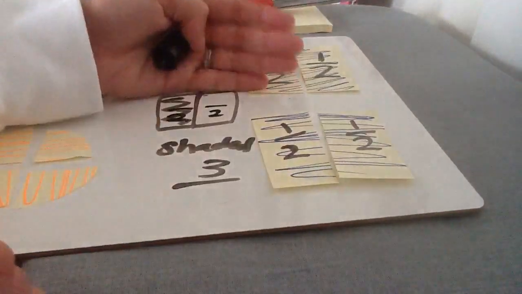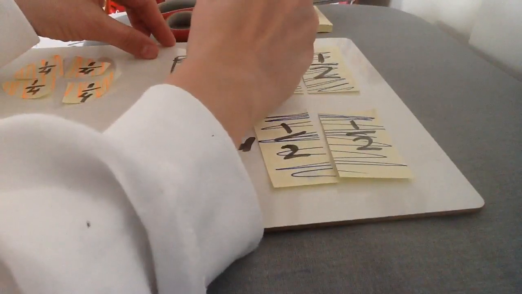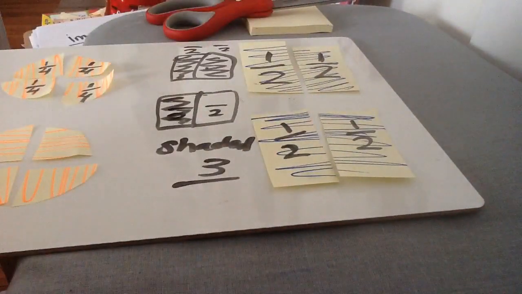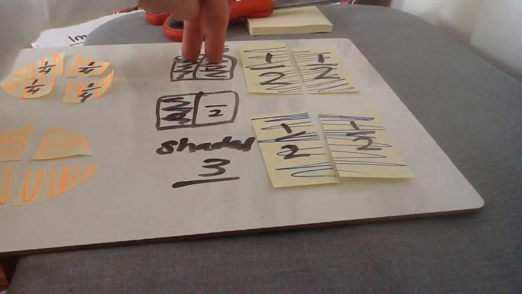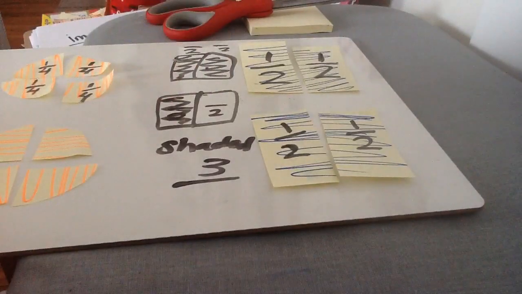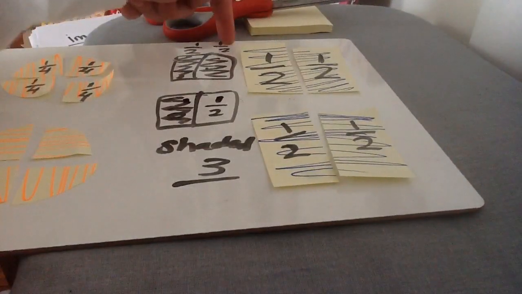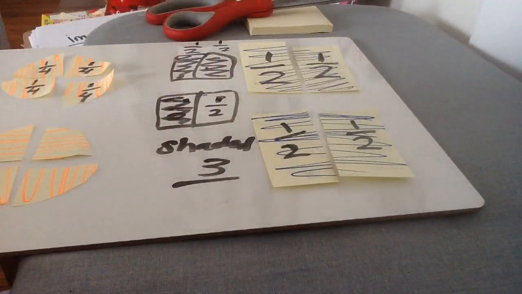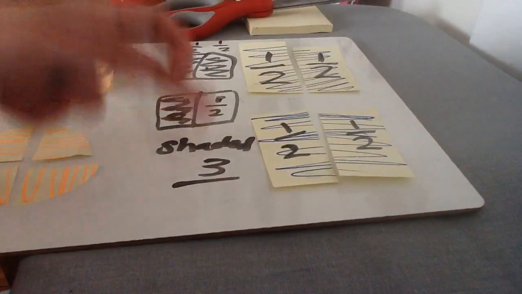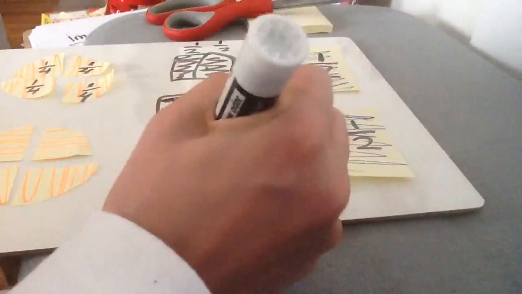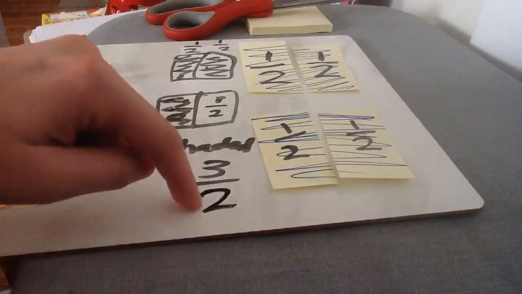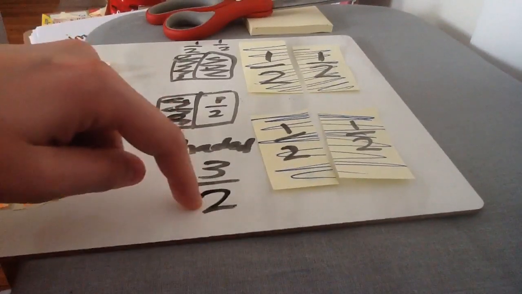Same for my top whole. This is out of 2 parts. We didn't cut it into 4. We have 4 parts in all, but that's because we have 2 halves here and 2 halves here. If we count those up, we've got 1/2, another half, another half, and another half. We have 1 half, 2 halves, 3 halves, 4 halves. And if we're only focused on the shaded parts, we have 1 half, 2 halves, 3 halves that are shaded. 3 parts out of only 2 parts in each whole.